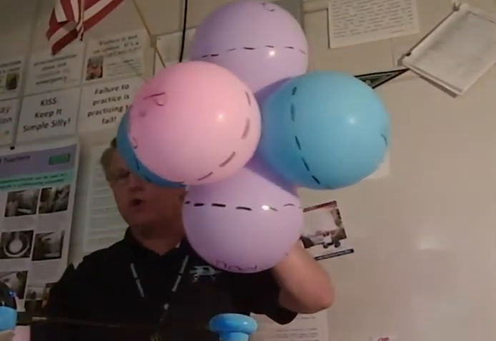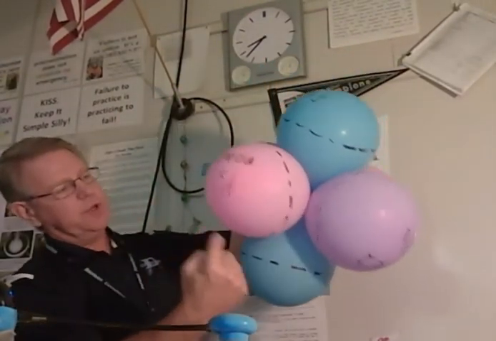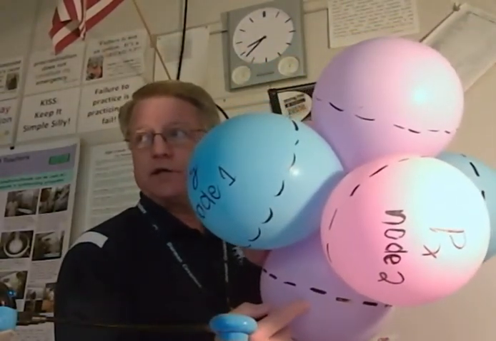Set of 4 orbitals, and one of the p orbitals will be these blue balloons here. One of the p orbitals will be these pink balloons. So a p orbital anyway has 2 nodes. Actually, all orbitals have 2 nodes, but the s orbital you can't really tell. We're not going to get into that too much here in high school chemistry. And the purple balloons in my model anyway represent the last p orbital. There's 3 p orbitals.